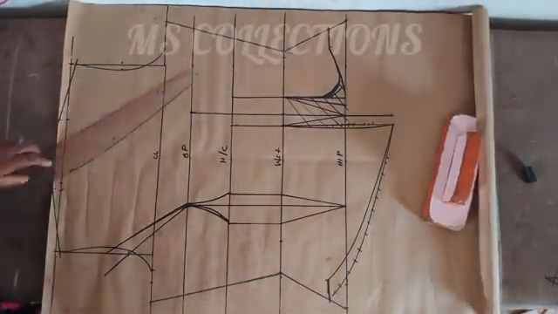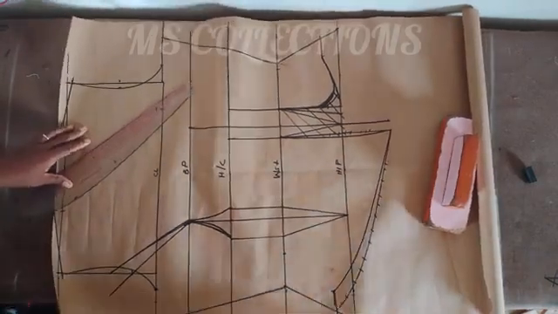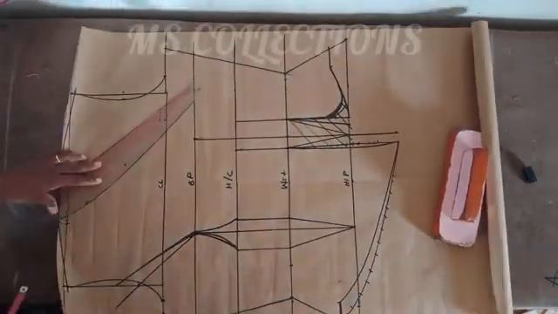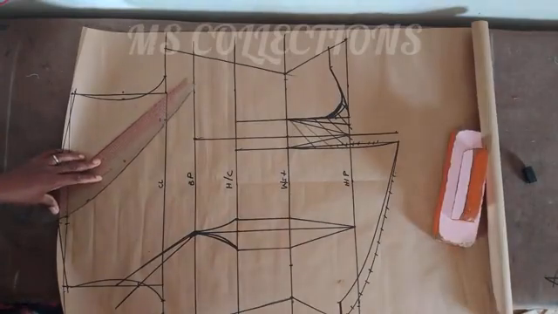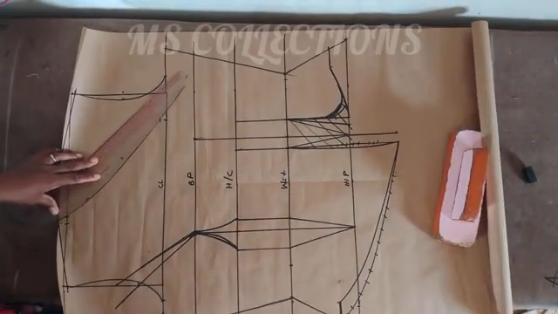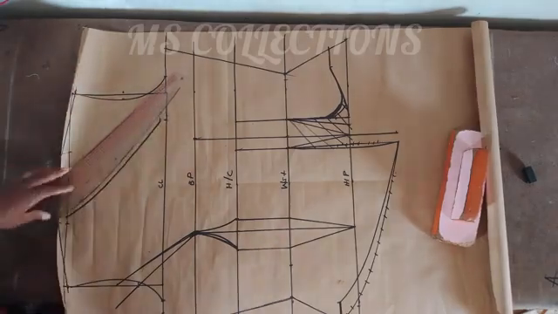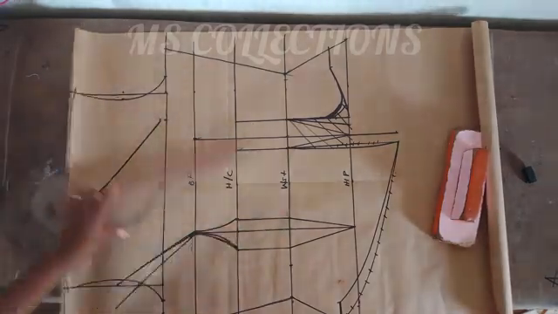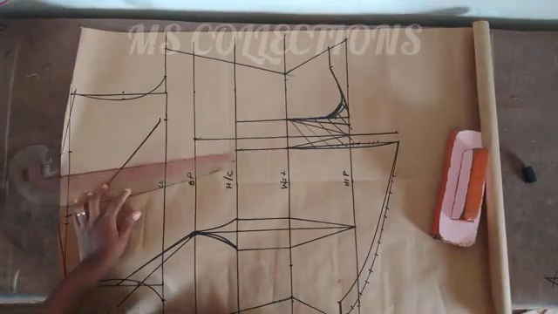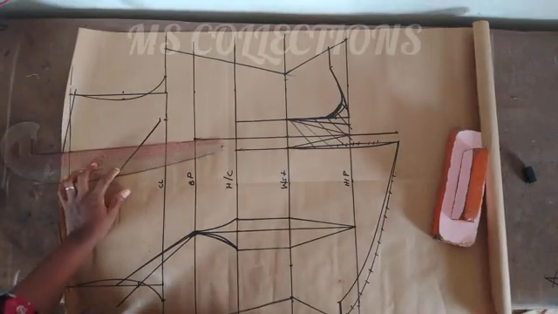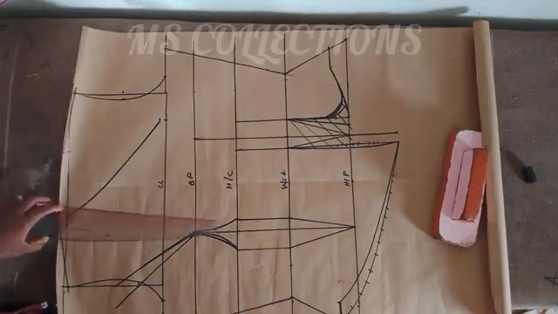I came down just 1/2 inch above my chest line. You can decide to do less or do more depending on what you want, but 1/2 inch above my chest length was 7 inches, and 7 inches is just fine for me. So that's why I came down by that.